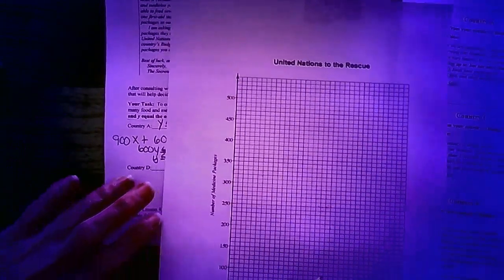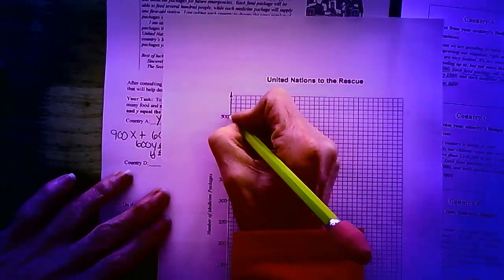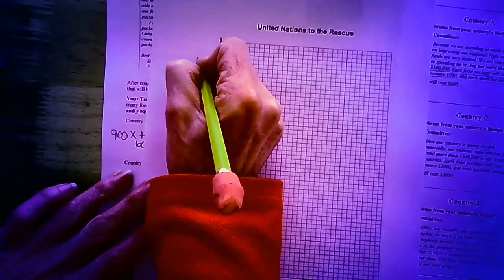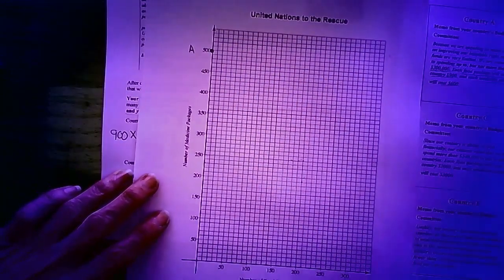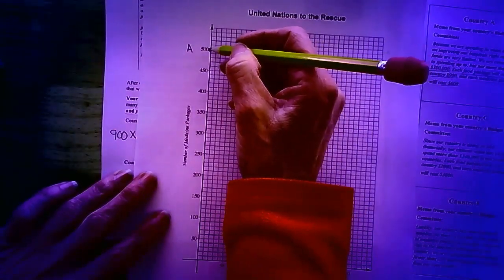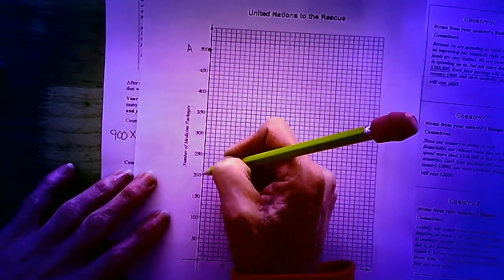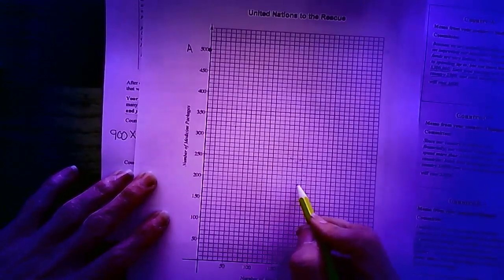So on your graph, your y-intercept is 0, 500, right? I'm going to label this A because it's country A. I have a slope of negative 3/2. So if I go down 300, I would go over 200.